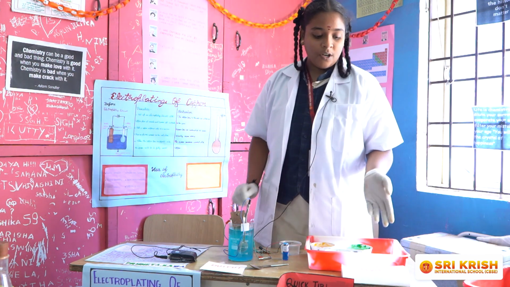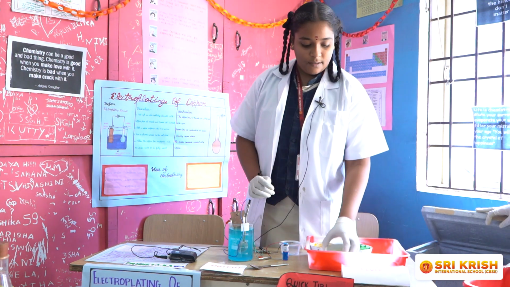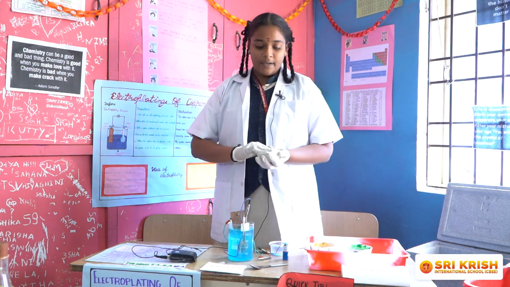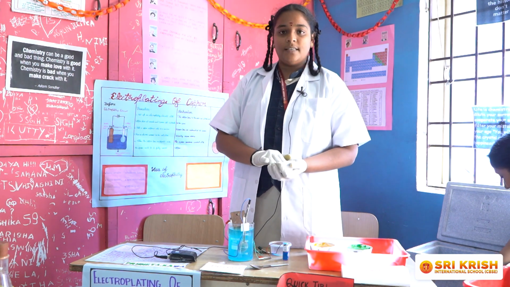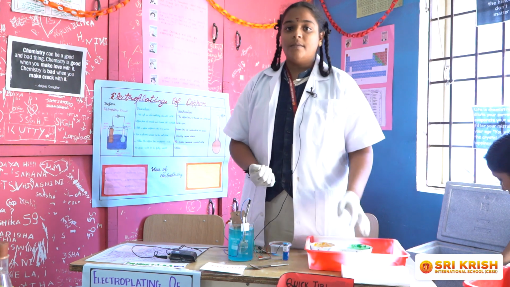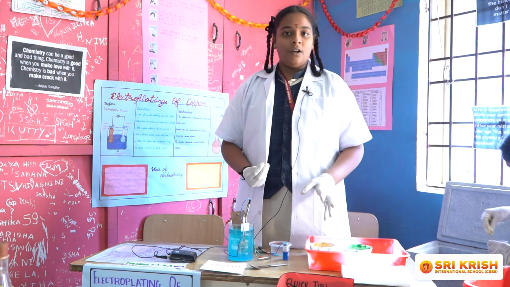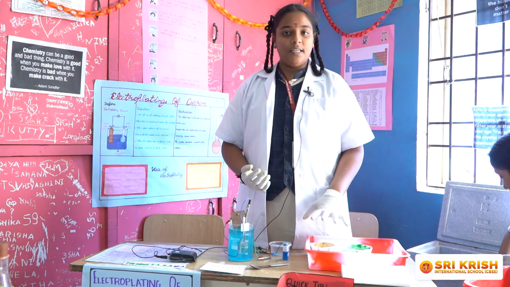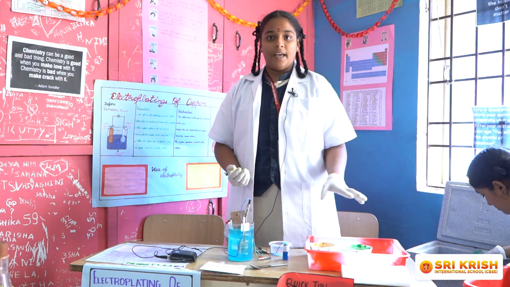Then let me see about the non-Newtonian fluid. This fluid is a liquid, but when we give pressure, it acts as a solid. This is because the molecules in it will lock together when the pressure is applied. When the pressure is released, they become fluid again.